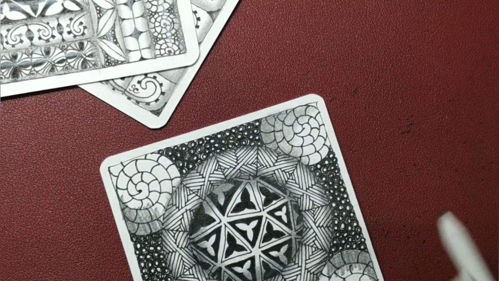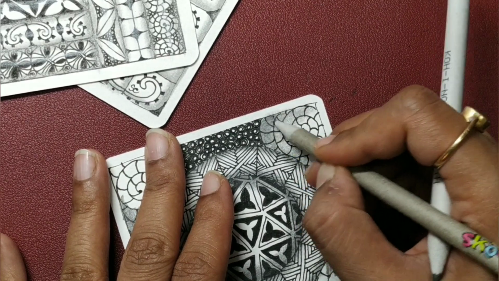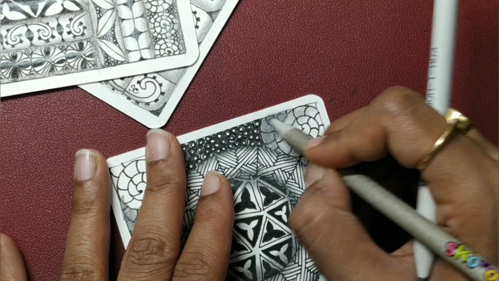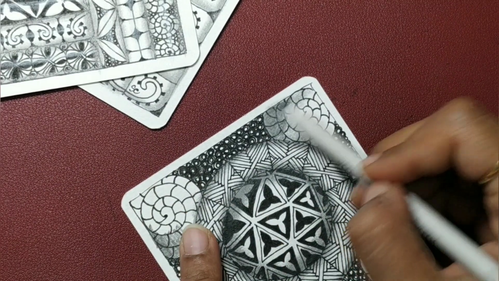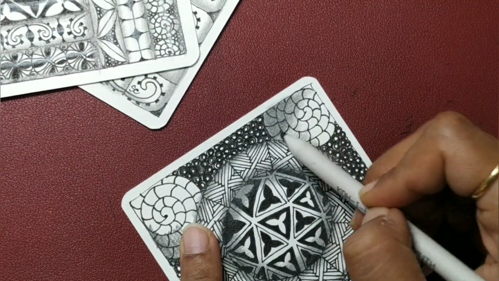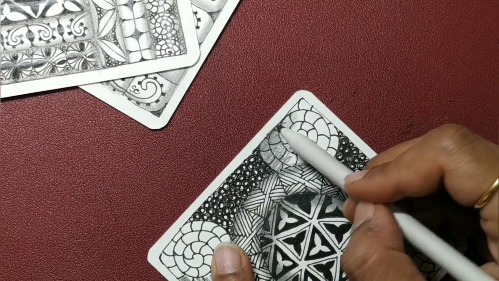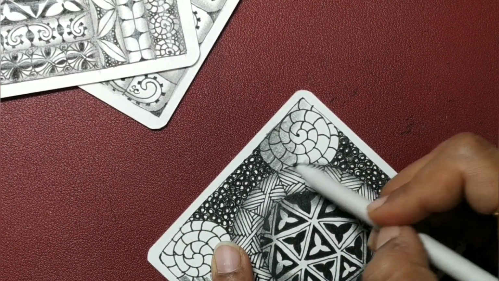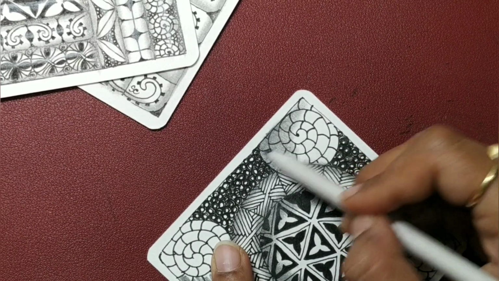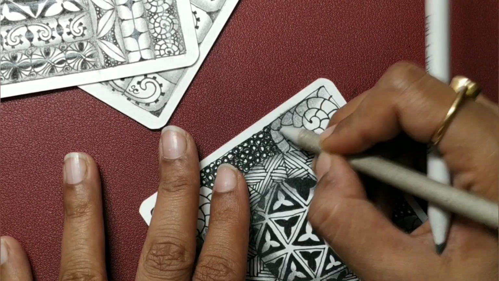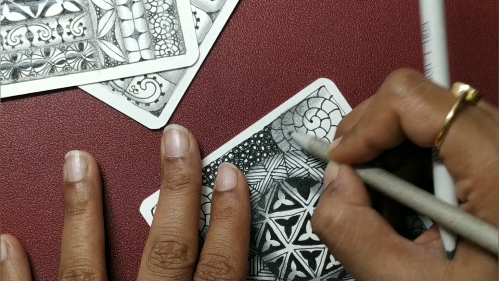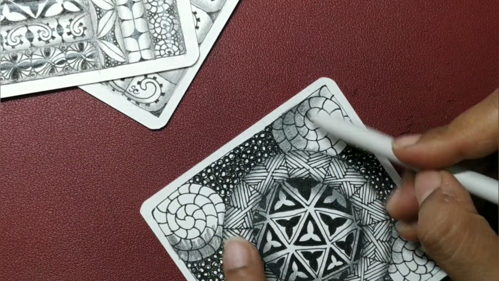I want to add some more on one side. Yeah, so take your time and shade as you feel like. Yeah, there is no standard shading.